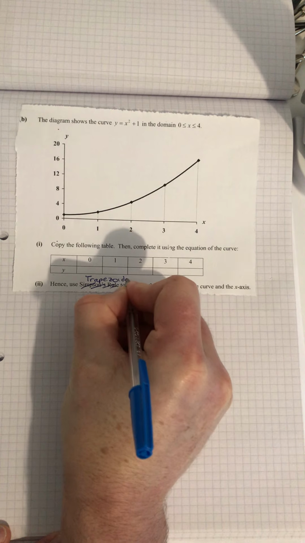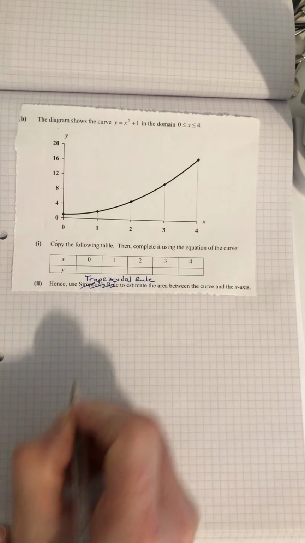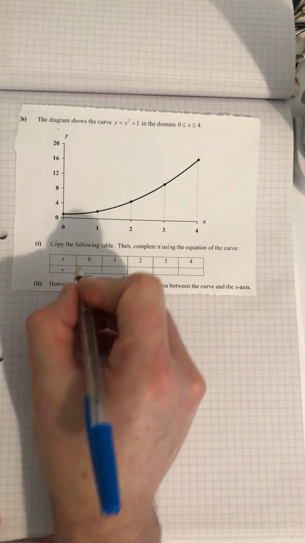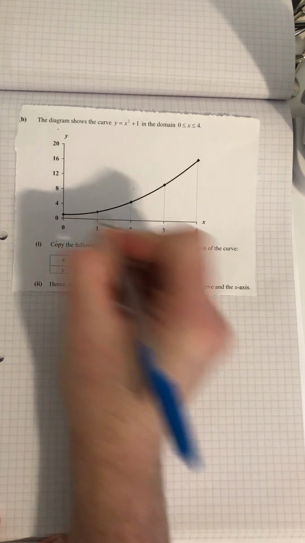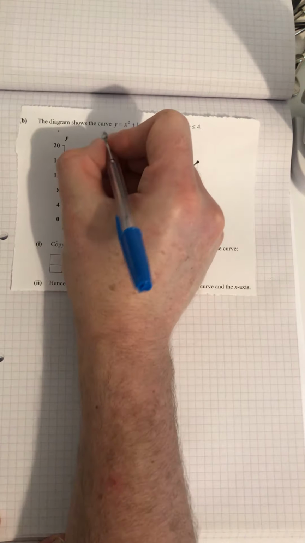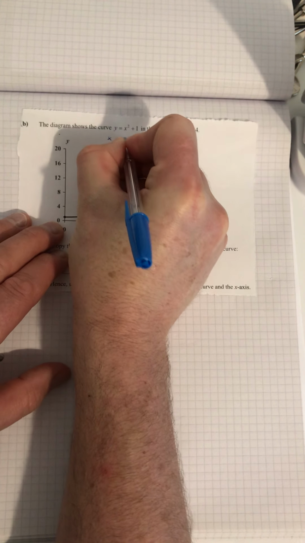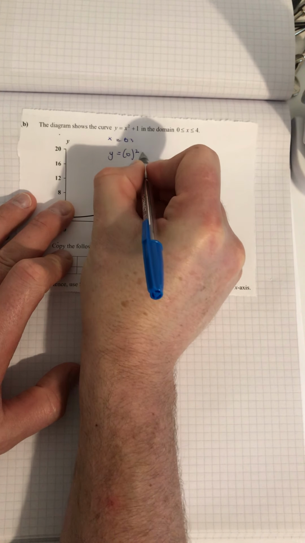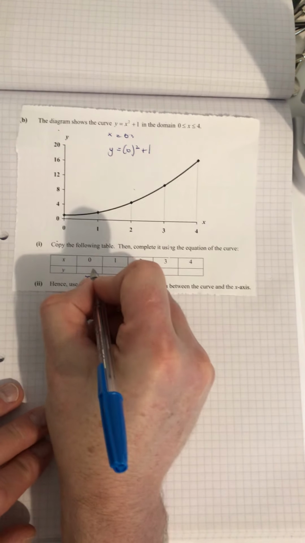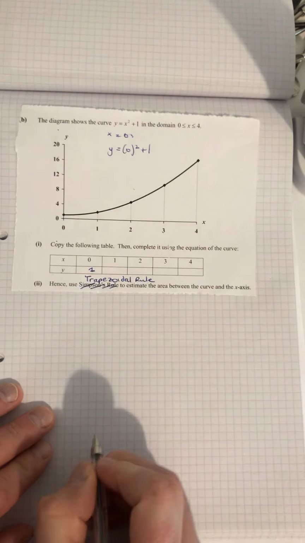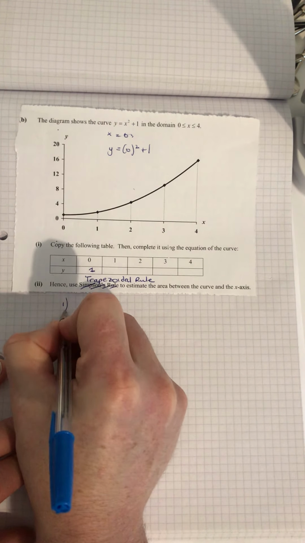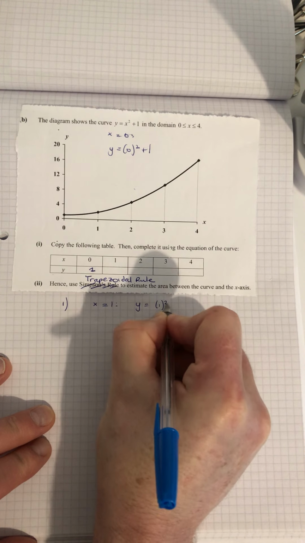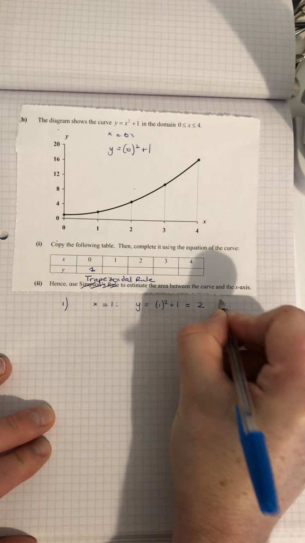we're looking for trapezoidal rule. Okay, so we want to copy and complete the table for this function. So when x is 0, x equal to 0, y is equal to 0 squared plus 1. So y is 1. Okay. When x is 1, y is 1 squared plus 1, which is 2.